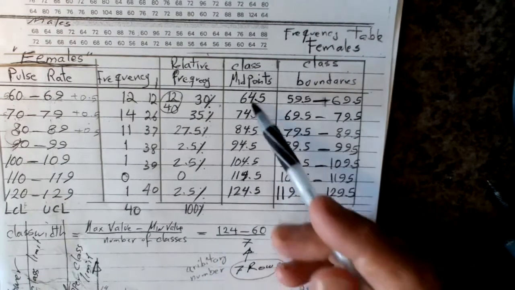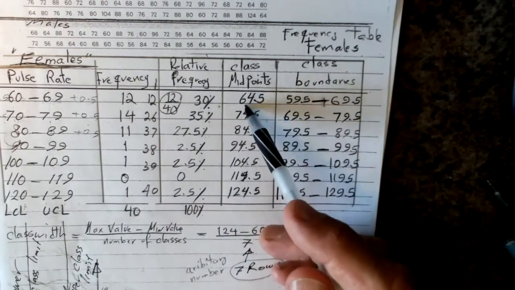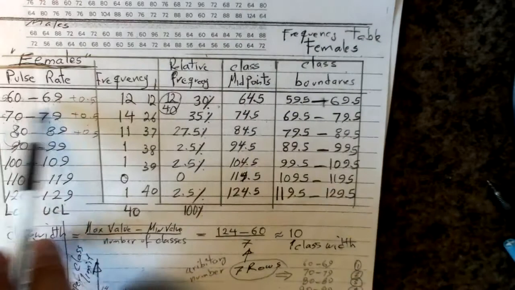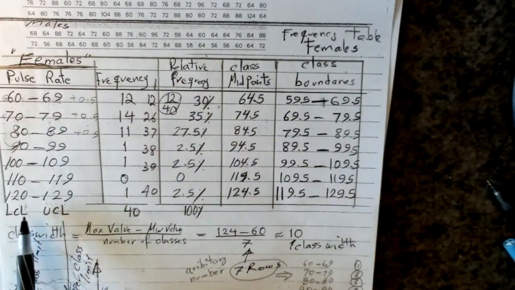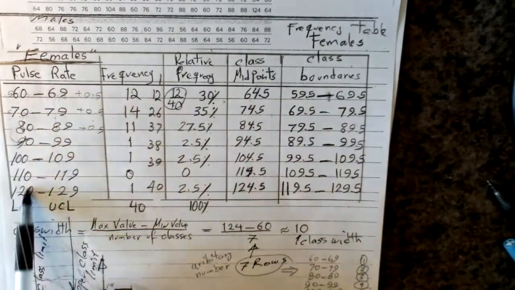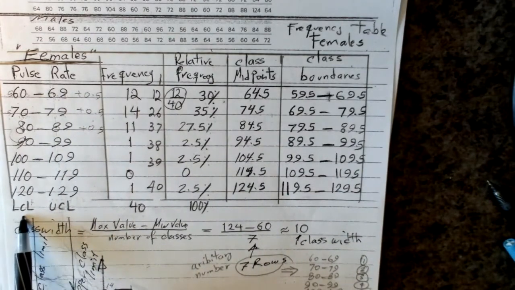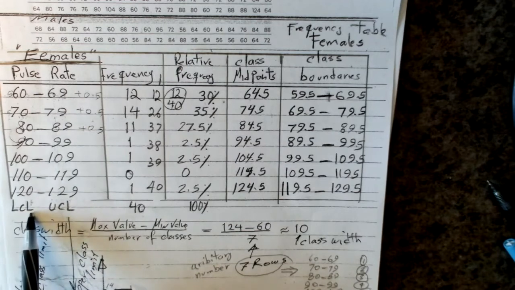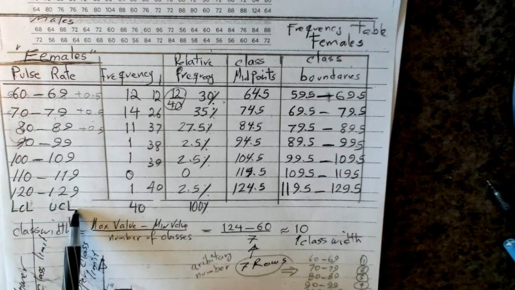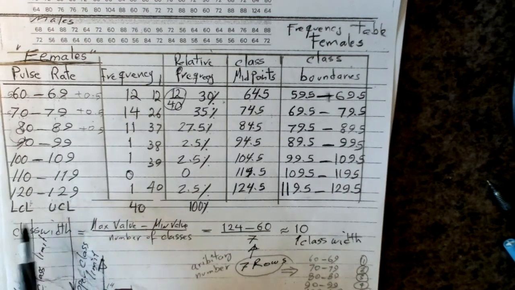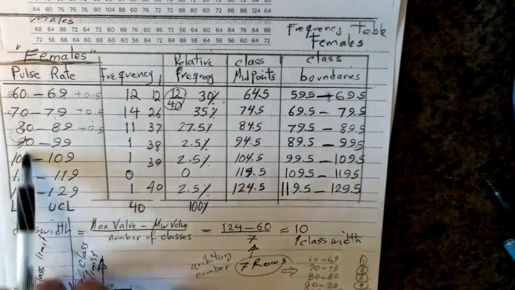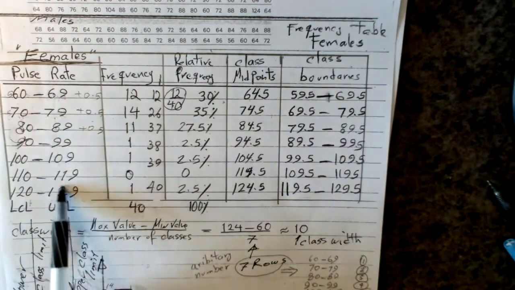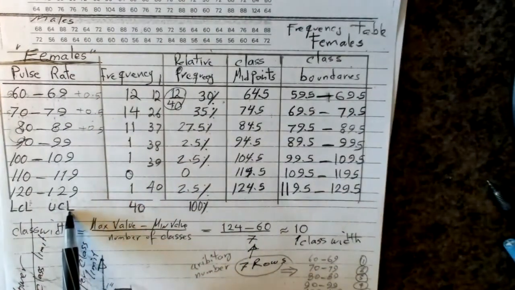Now, what is class midpoints? These are your classes. They call the first column, all these numbers, the lower class limit. LCL is lower class limit. UCL is upper class limit. If you're asked what the lower class limit and upper class limit are, these are all lower class limit, and the second column is upper class limit.